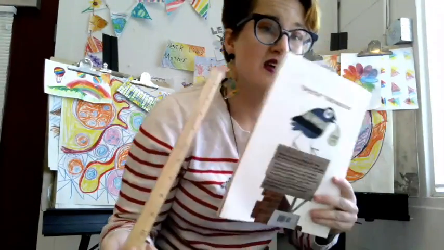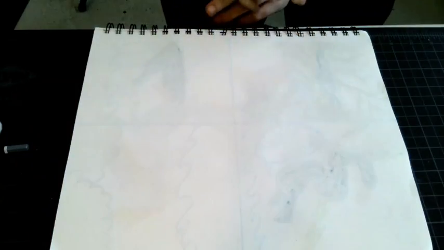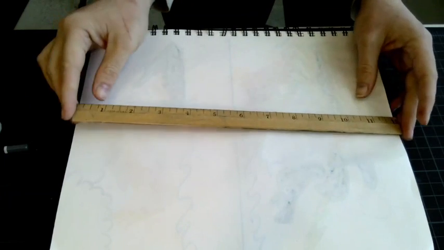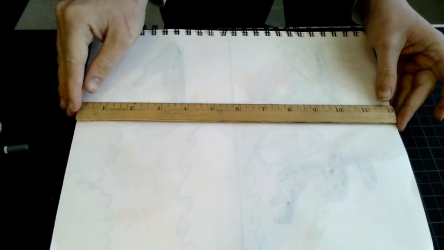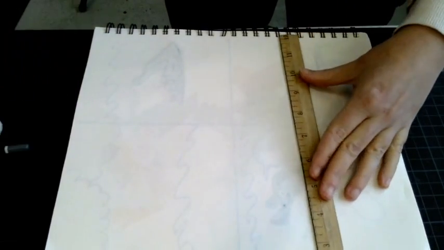So, let's get started. For this project, I recommend starting with pencil, then going with your coloring tools. If you have a ruler or something else that is kind of straight, like maybe a piece of cardboard, a book, or a magazine, that might be handy too. Okay, so the first thing I do if I am creating a comic is draw in my boxes.